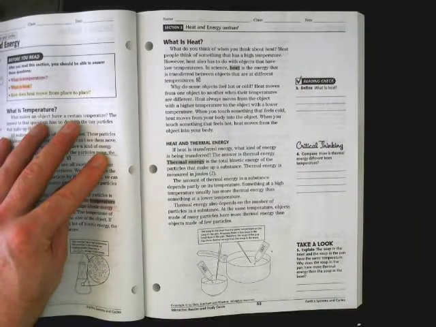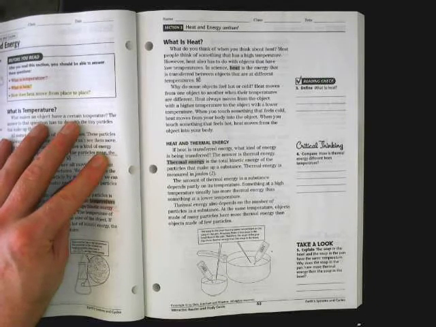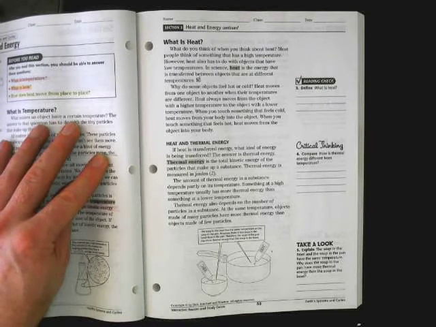All right, what is heat? What do you think of when you think about heat? Most people think of something that has a high temperature. However, heat also has to do with objects that have low temperatures. In science, heat is the energy that's transferred between objects that are at different temperatures.